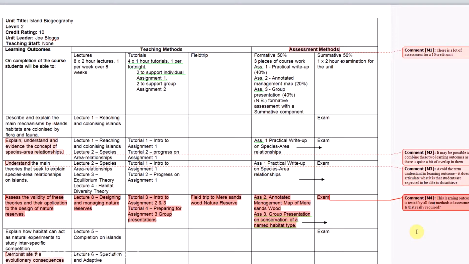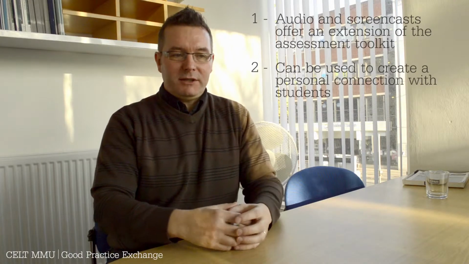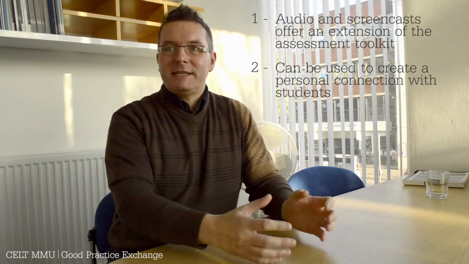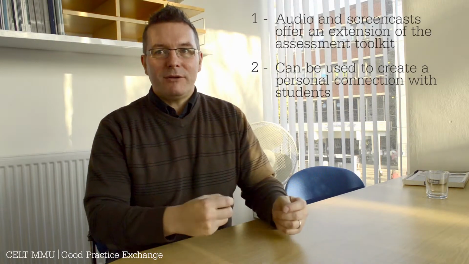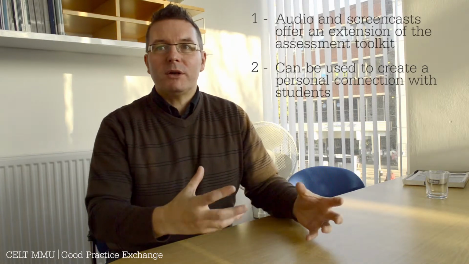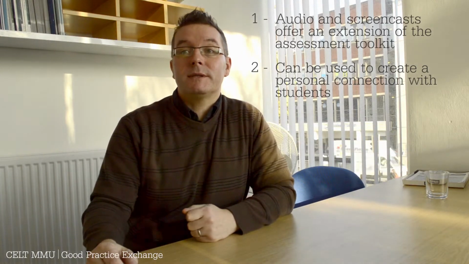One of the things that we know about feedback is that the more of a connection that you make, the more likely students are to engage with it. For me, there are two elements. It's an extension of the toolkit that I already have, but also it allows me to make an attempt to make a personal connection that hopefully results in ongoing dialogue with my students.